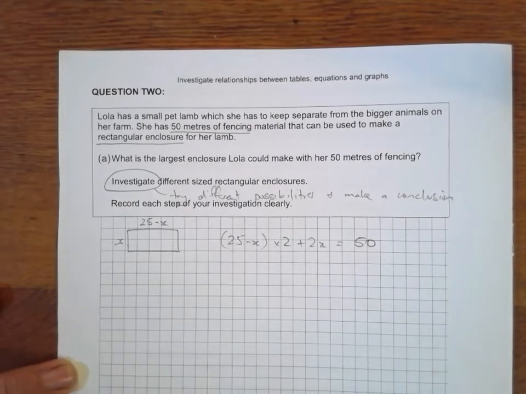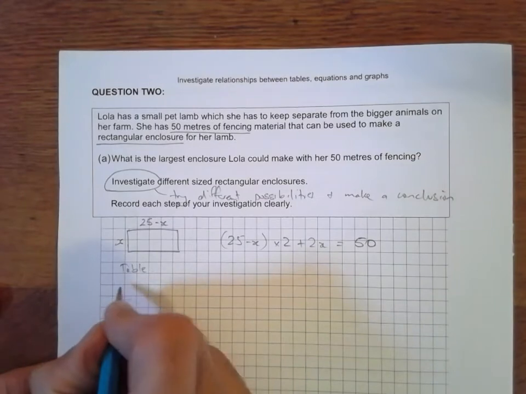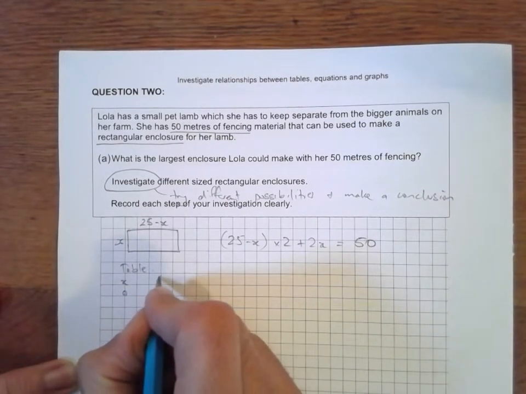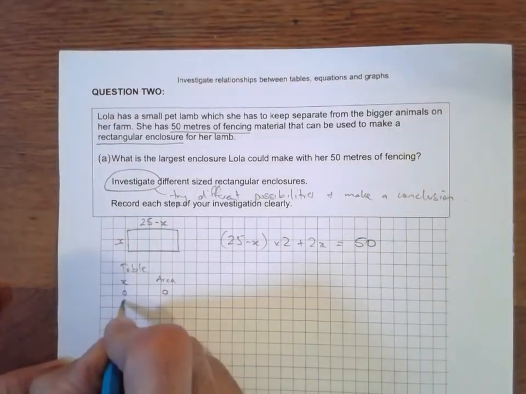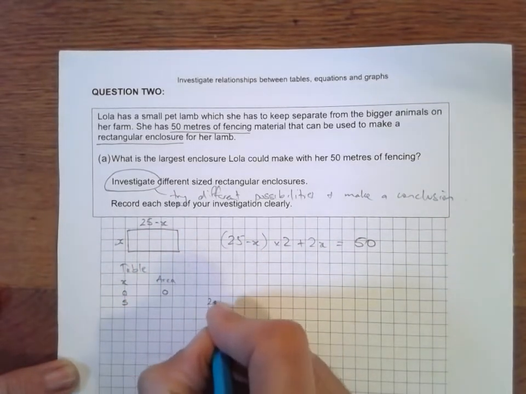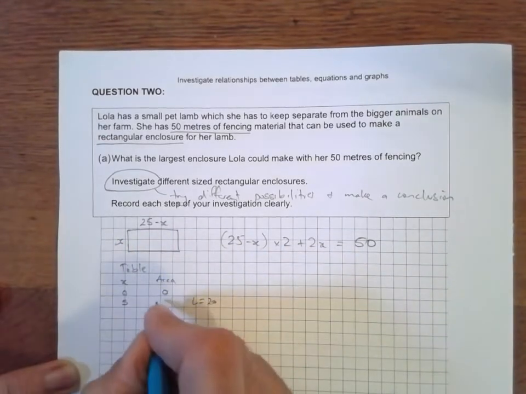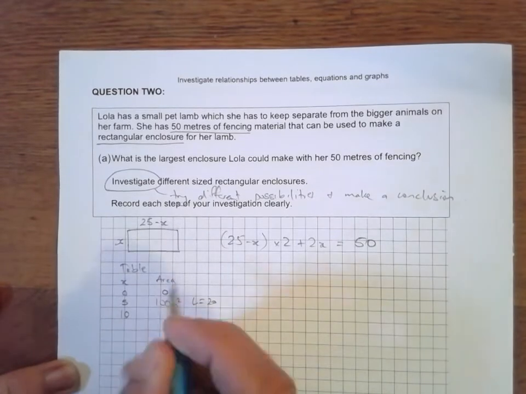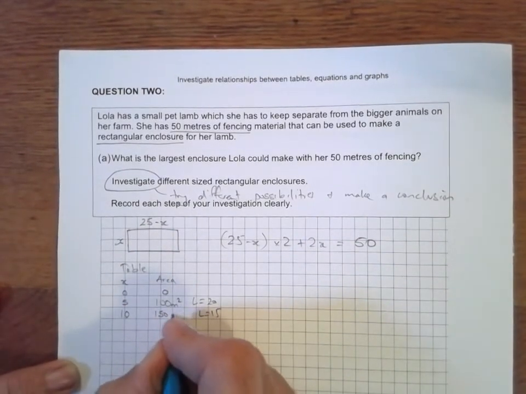So I could use a table and try different values of x. So if x was 0, then the area obviously would be 0. If x were 5, then the length would be 20, and the area, 5 by 20, would be 100 meters squared. If x were 10, then the length would be 15 and the area would be 150 meters squared.